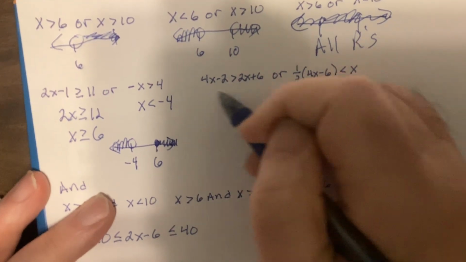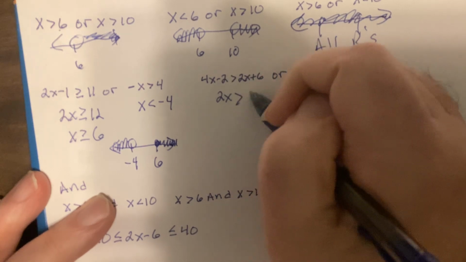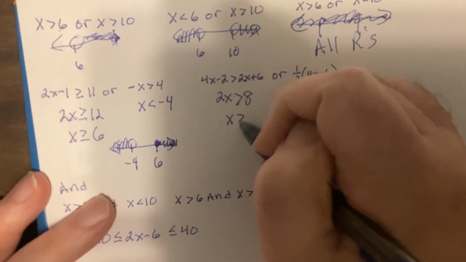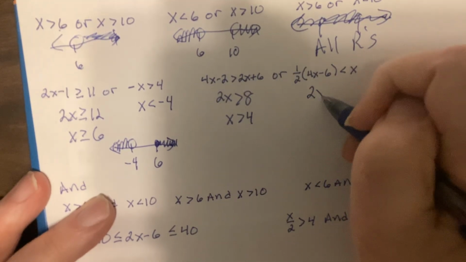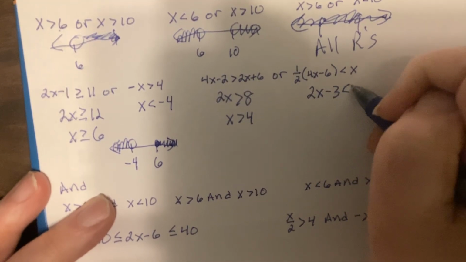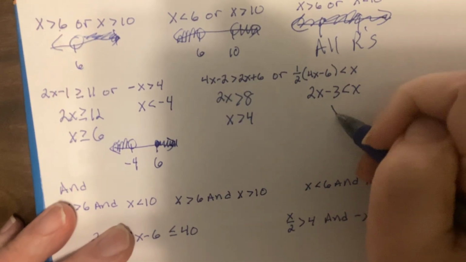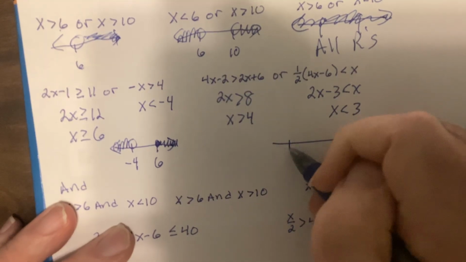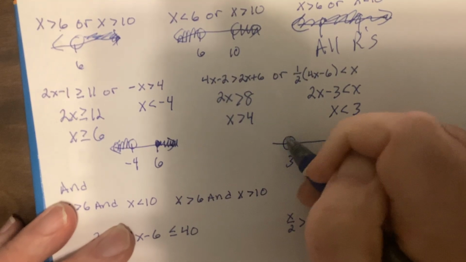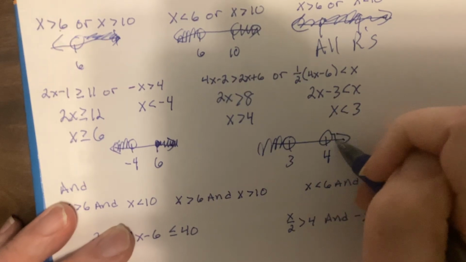This one, subtract 2x, add 2, divide by 2. Here, distribute a half. I'm going to subtract x and add 3. So you have the numbers less than 3, or greater than 4.